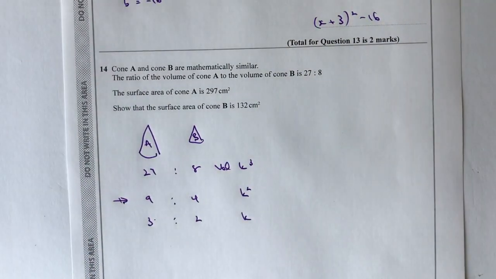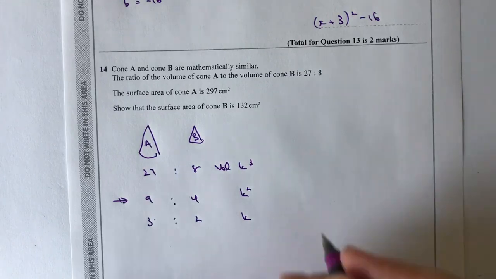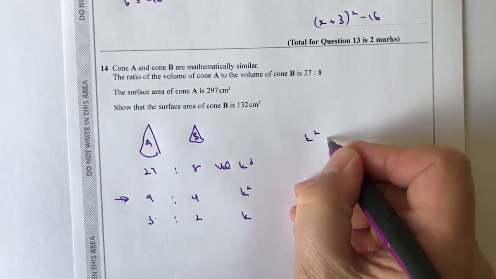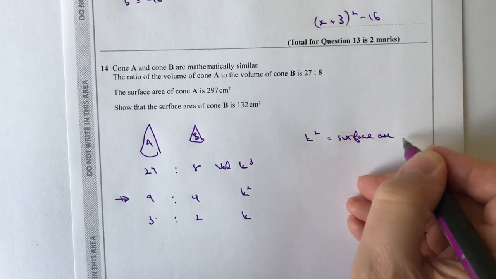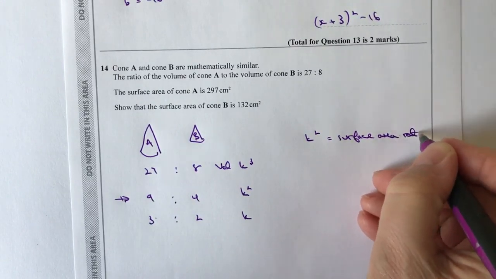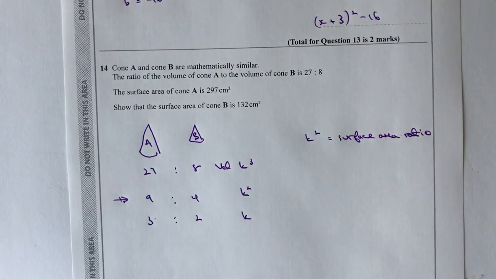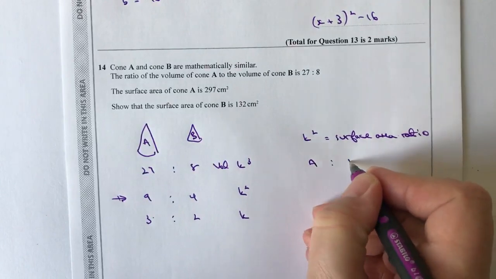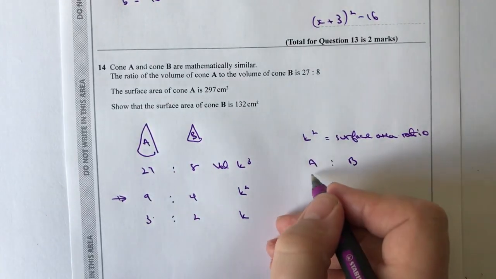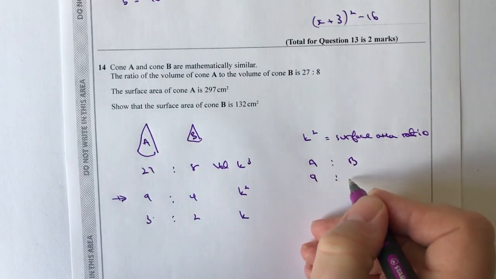Because what we're saying is that k squared is the area ratio. So the surface area of cone A is 297 centimetres squared. Show that the surface area of cone B is 132. Well, we've got A and we've got B, and we're saying that the ratio is going to be 9:4.